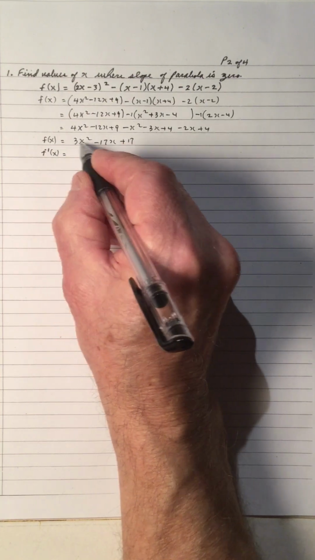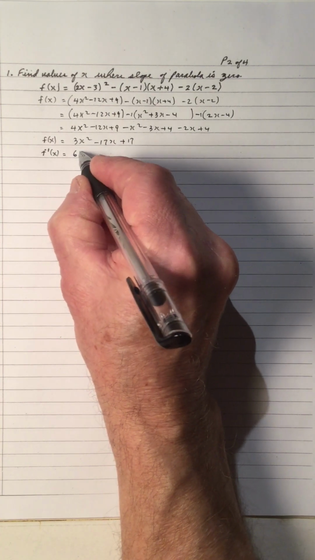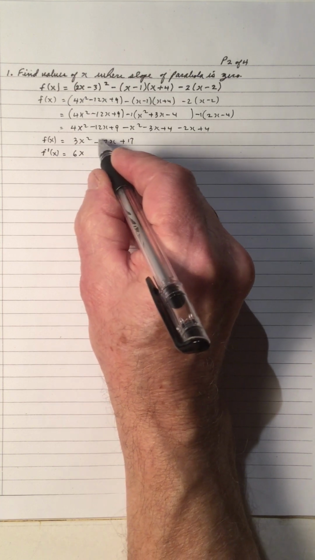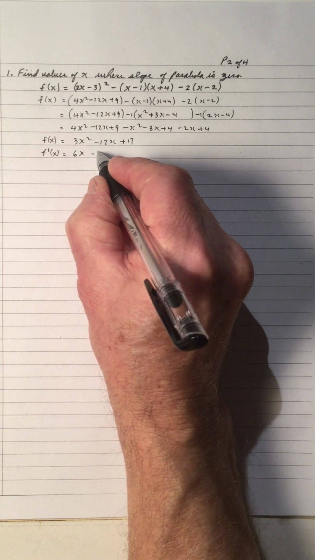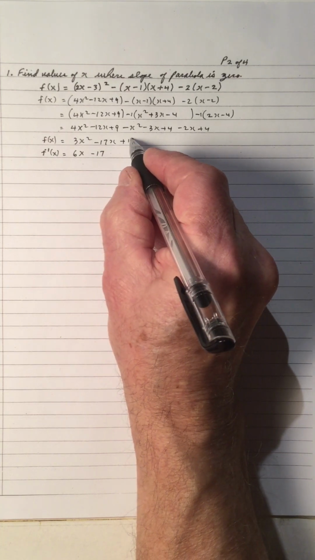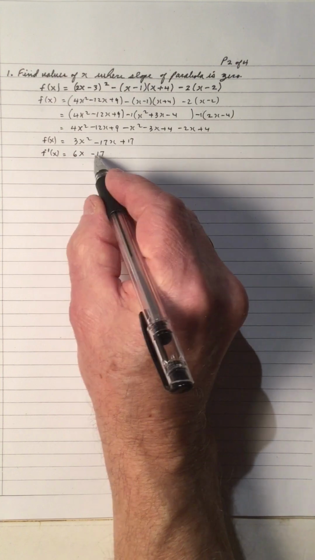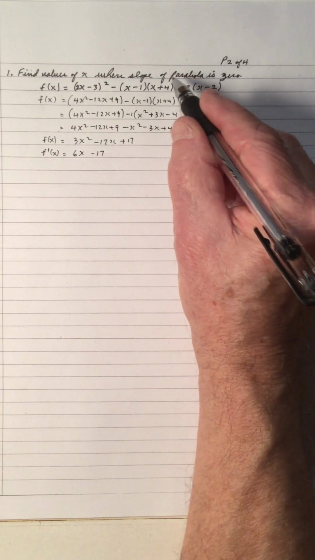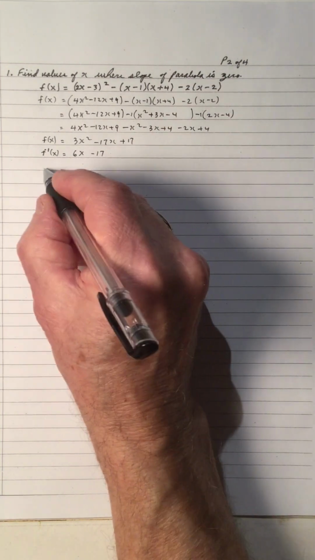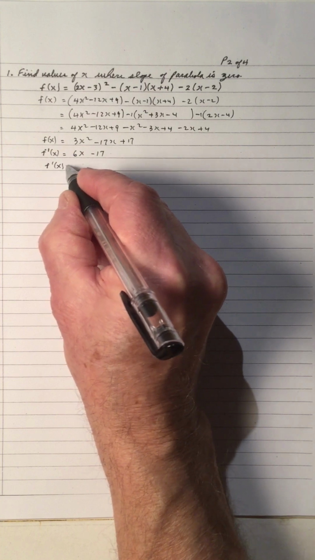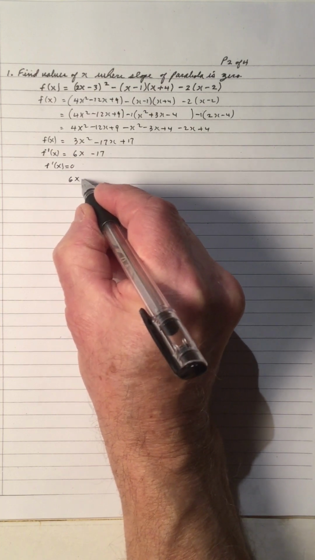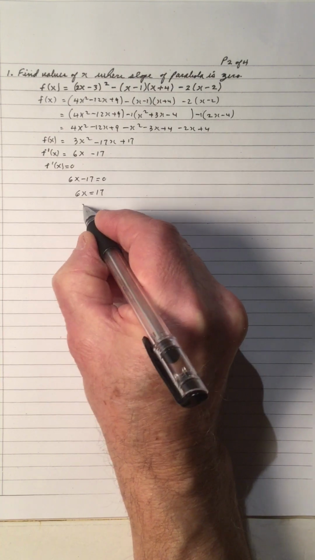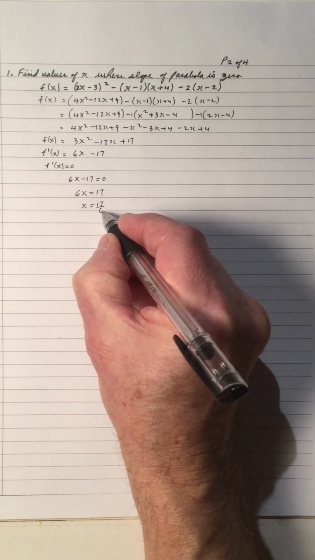And the derivative is f prime, and 3 times 2 is 6, and the power decreases by 1. 2 minus 1 is 1. And the derivative of a negative 17x is negative 17, because that's a linear term. Derivative of 17 is 0, so we have the derivative 6x minus 17. Now, the slope of the parabola is 0 when f prime of x is equal to 0. So that means that 6x minus 17 is equal to 0. 6x is equal to 17. Divide by 6, we get 17 over 6.